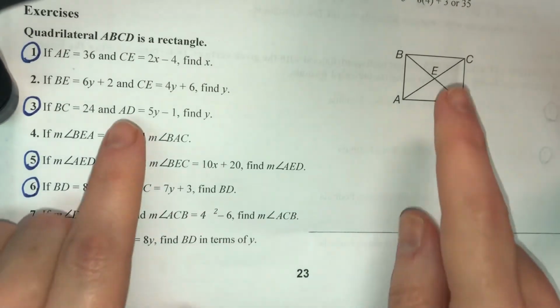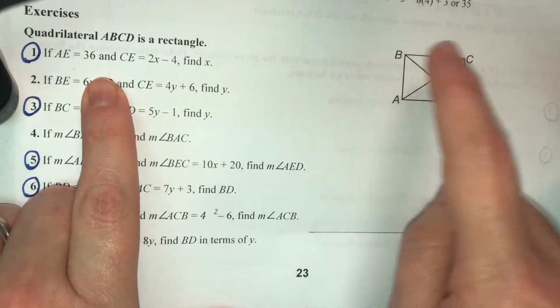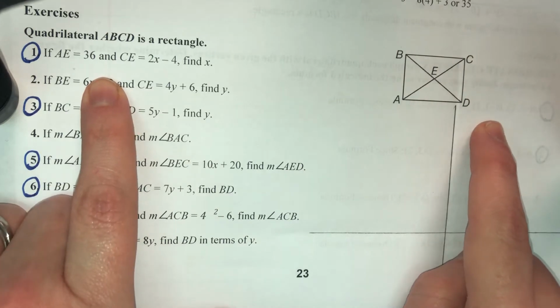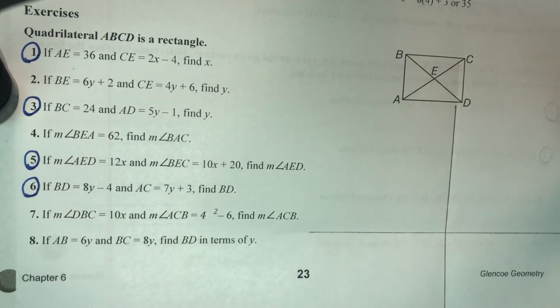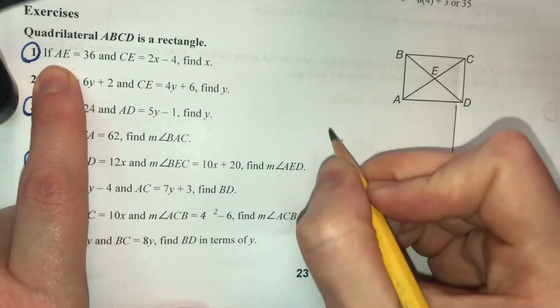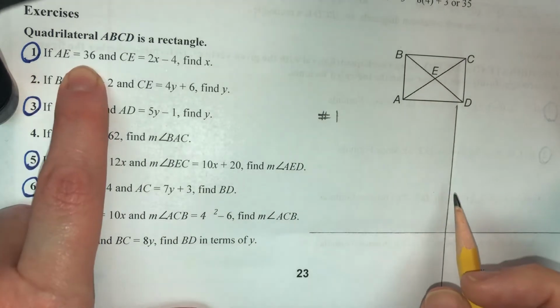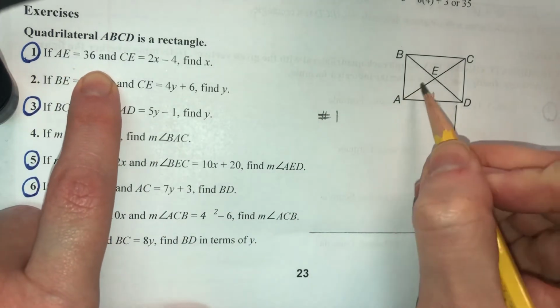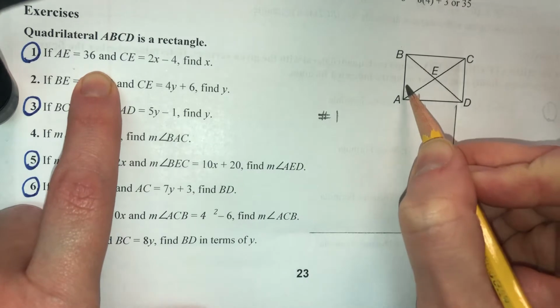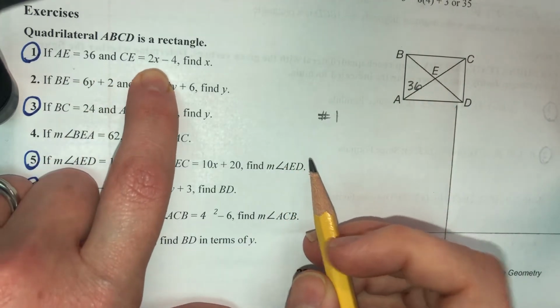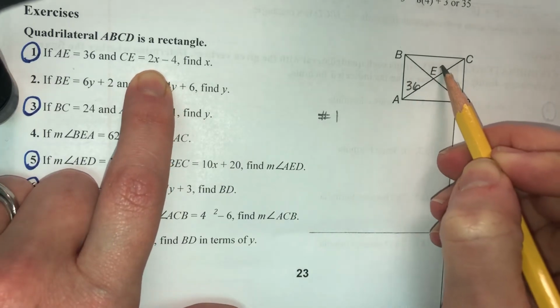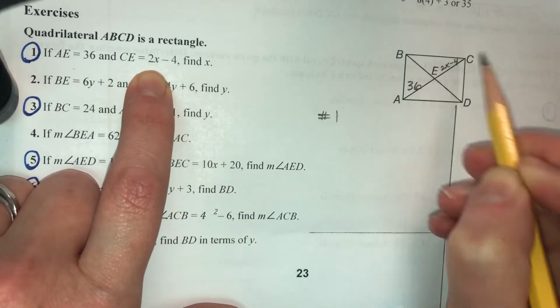It says quadrilateral ABCD is a rectangle. And we're supposed to use this picture for each of these problems over here. So I'm going to have to kind of erase and write over them as we move from problem to problem. But for problem number 1, it says AE is 36. So from A to E right here is 36. And CE is 2x minus 4. So right here is 2x minus 4.